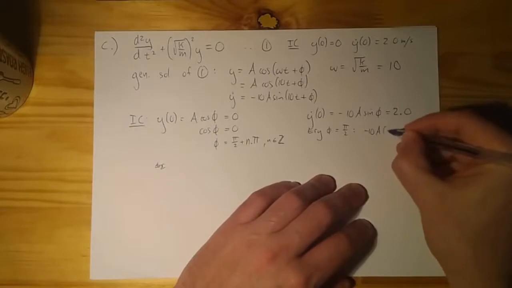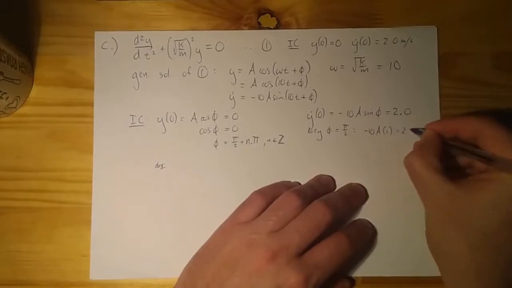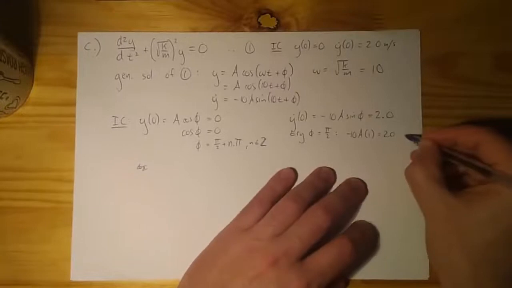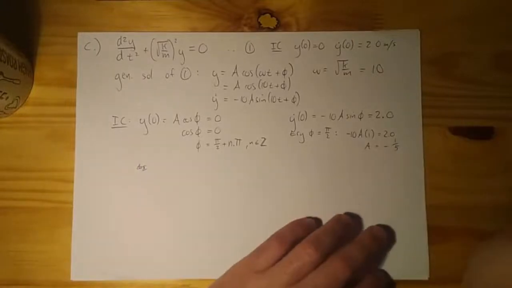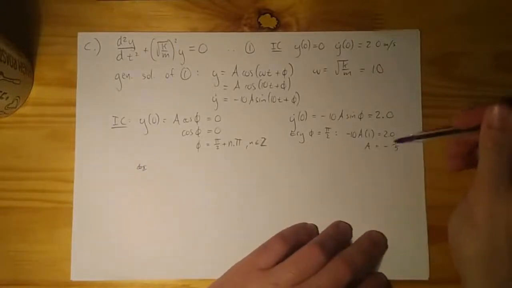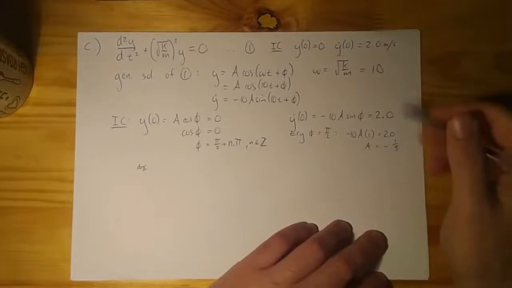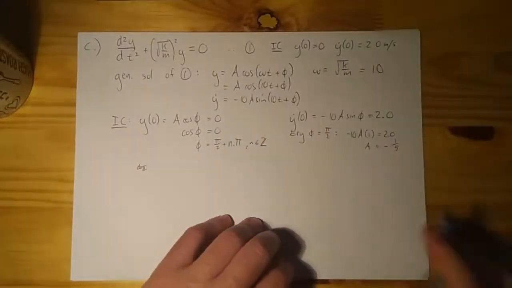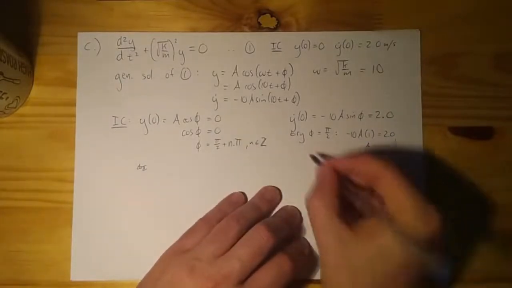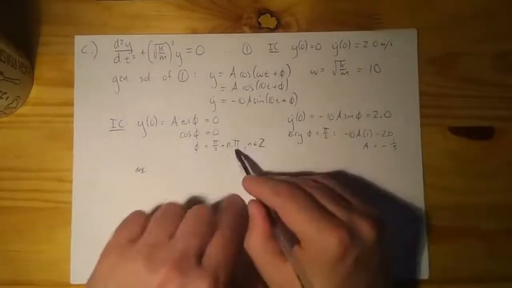Sine at 90 degrees is 1. So that tells us that a is equal to minus 1 over 5, which I don't want. It's not mathematically wrong, but we want our a term to be a positive value. That is the convention that we use.